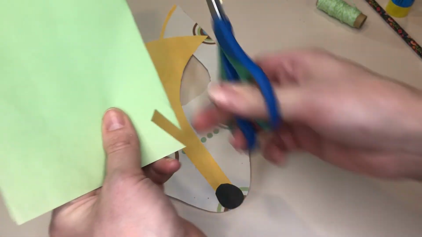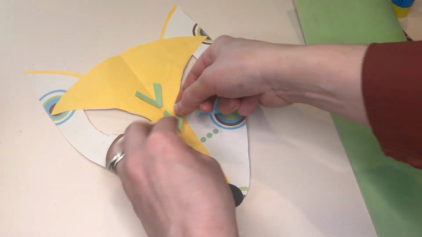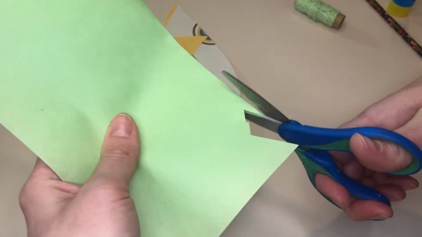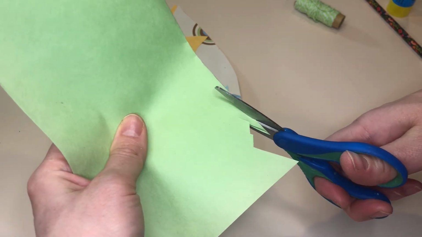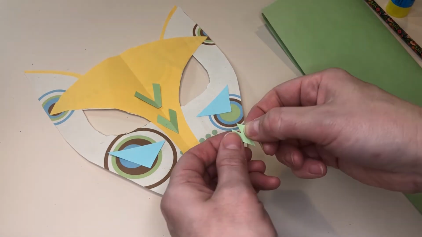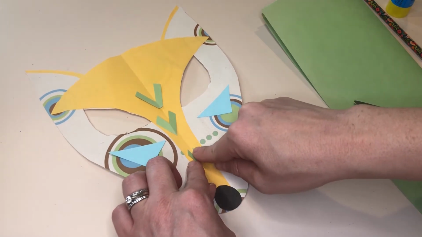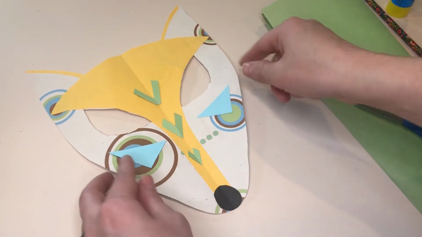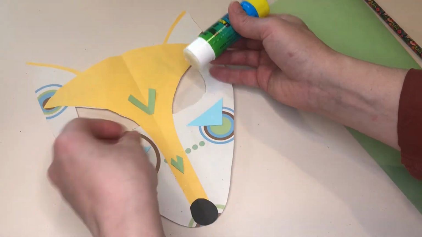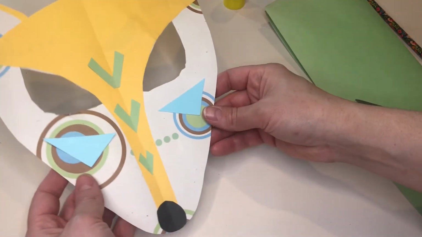So I'm just going to keep going along here and cutting to get that same shape and making it a little bit smaller every time. All right, so I'm going to go ahead and glue those in place. I think he's looking pretty good.